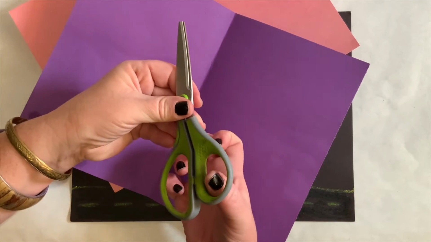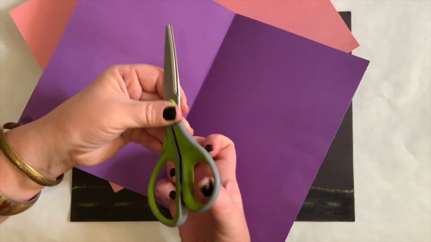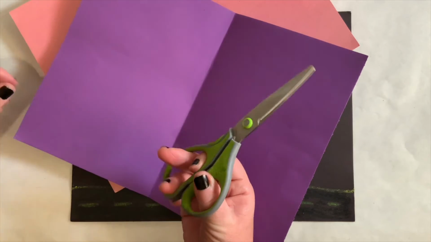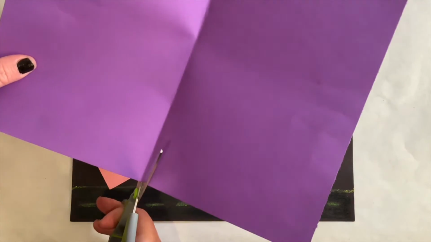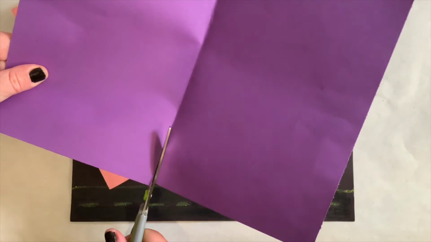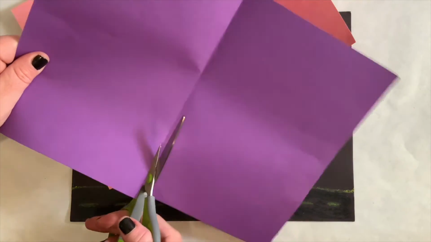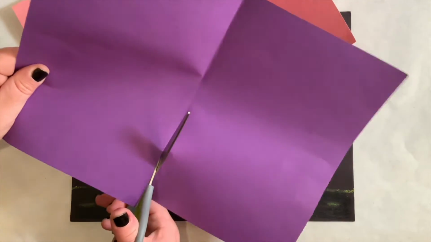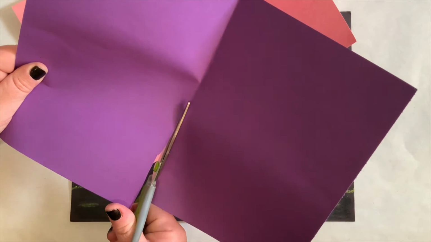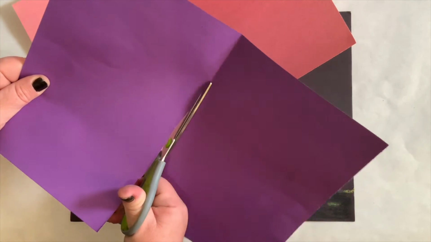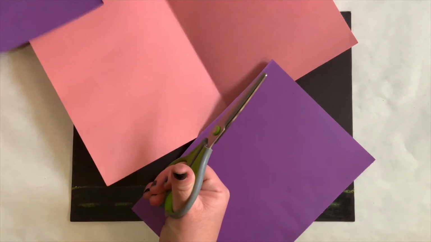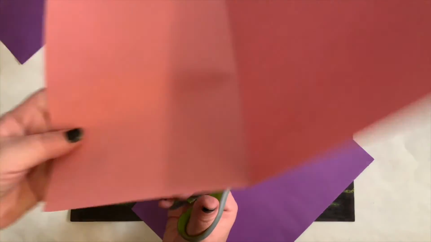Get your scissors. Remember, your thumb goes in the little hole and the fingers go in the big hole, and you're going to open wide and close. Slide the paper in the back of the scissors' mouth, open and close. Same thing with the other paper.